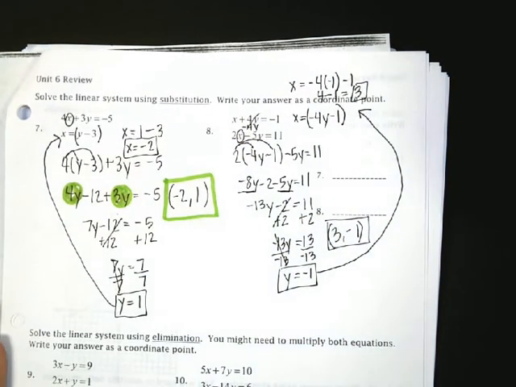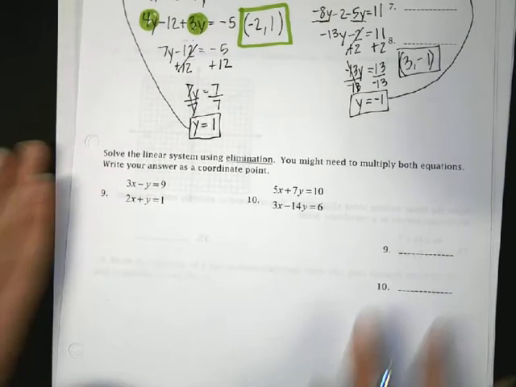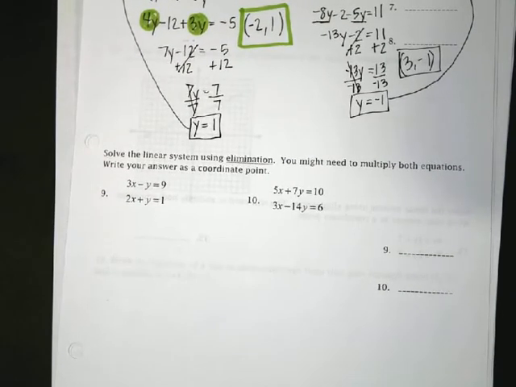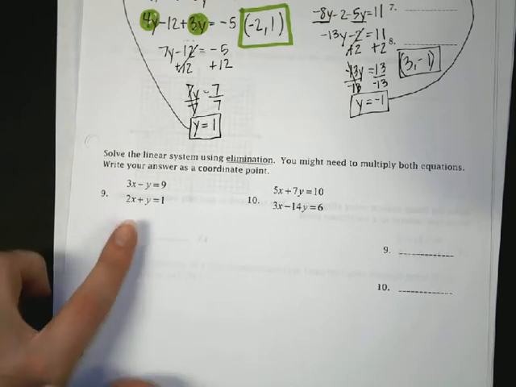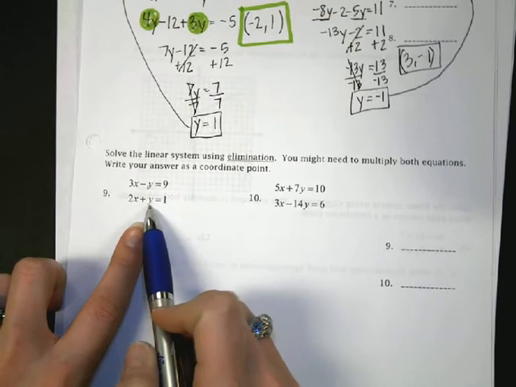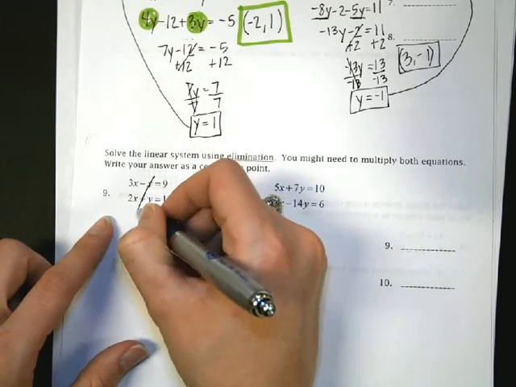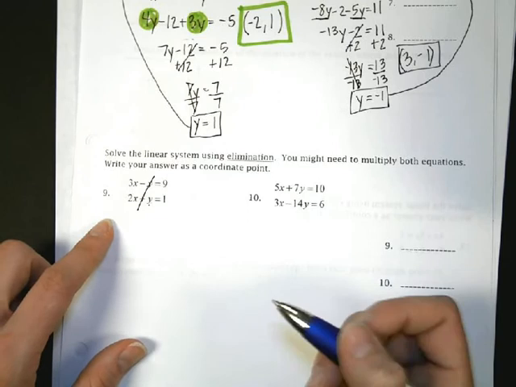Solving by elimination is the next section. It's similar to substitution, but a little bit better because we get to eliminate one of those variables. If you look at problem number 9, I notice that I have a negative y and a positive y. I can cancel both of those out when I combine these two equations because they're exactly opposite. And then I combine my equation.